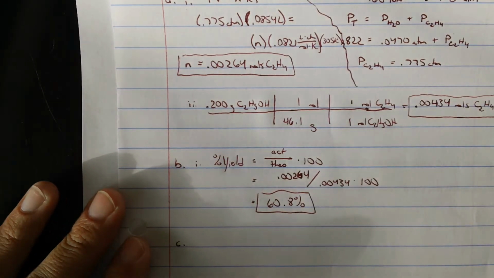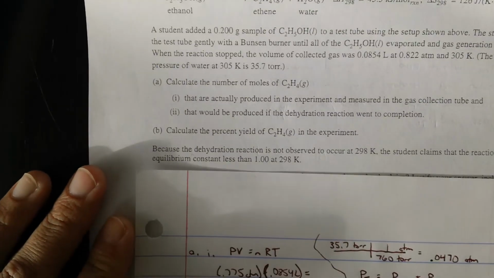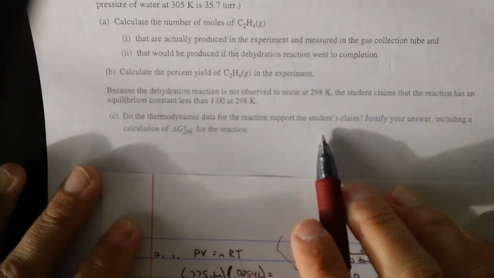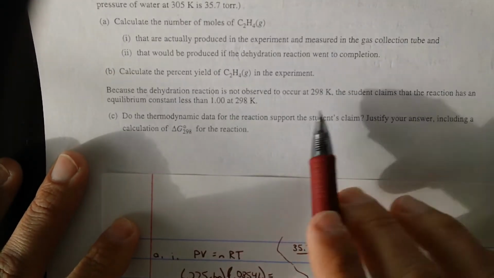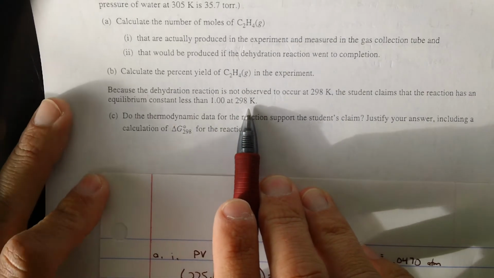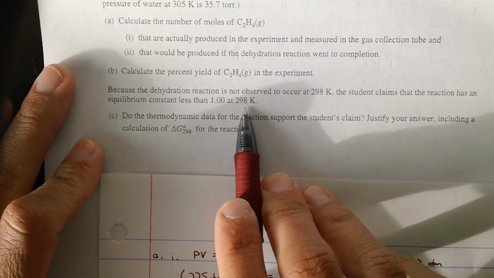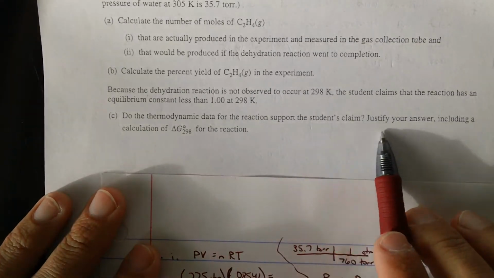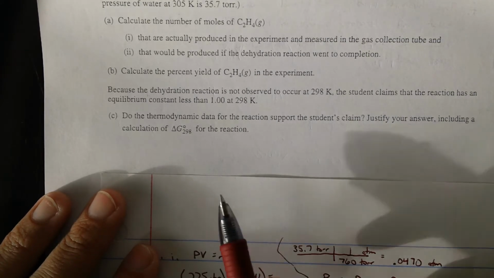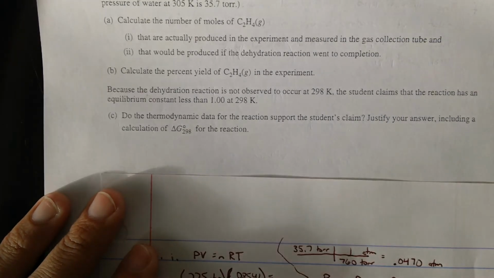Part C kind of takes a little turn here. Part C says, do the thermodynamic data for the reaction support the student's claim? The student claims that the reaction has an equilibrium constant less than 1 at 298. So at the beginning of this, before we heat it up at room temperature, it wants to know if this reaction is going to be spontaneous or non-spontaneous. It asks for a calculation with delta G.